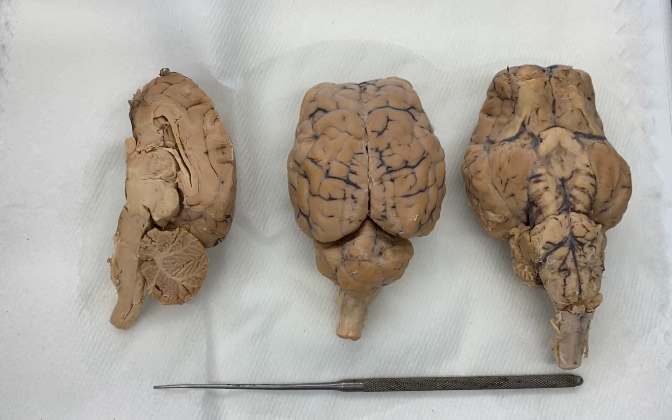All right, so welcome back. We're going to now look at some of our other brain and cerebral structures. We'll look at some of the brainstem, and then we will move on from there.